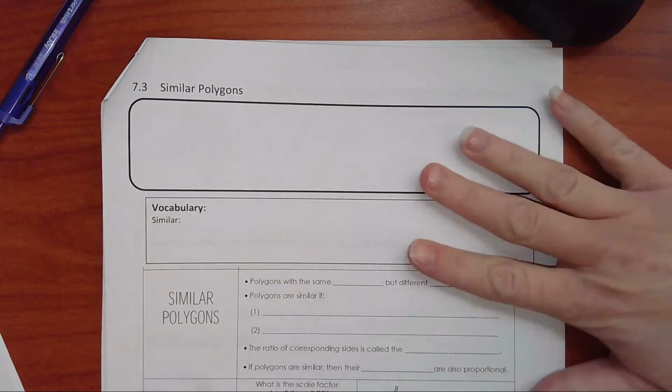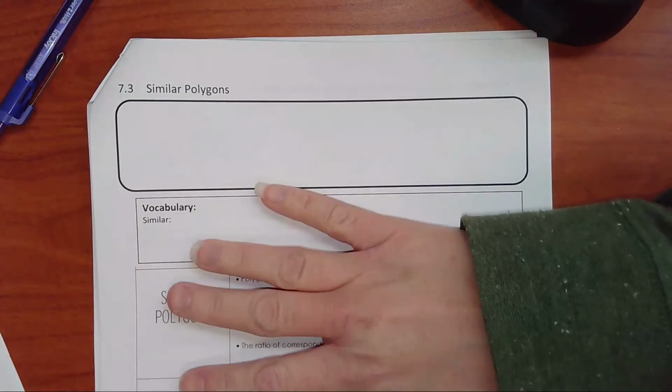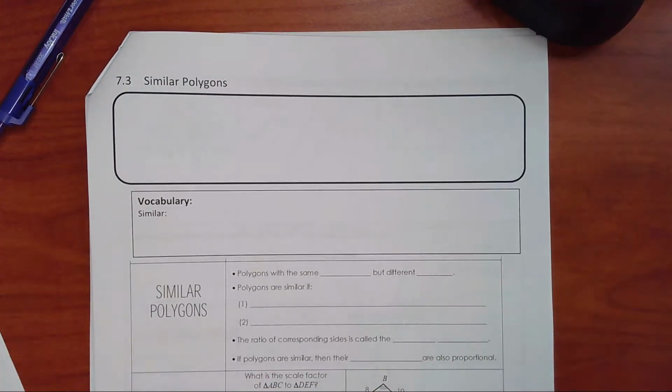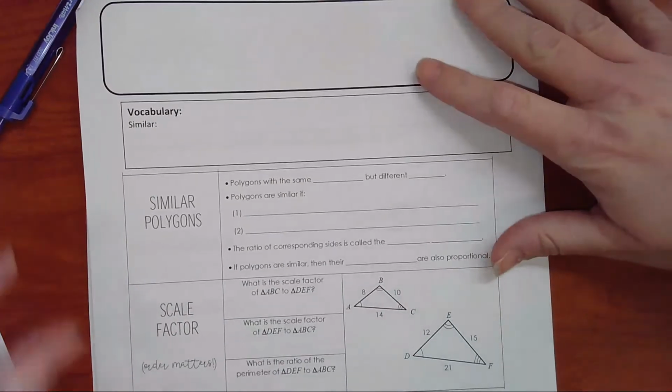So today we're going to be talking about similar polygons, and everything that we've been doing up till now has led us to today. And we've talked about congruent polygons, but we're going to chat about similar polygons now.